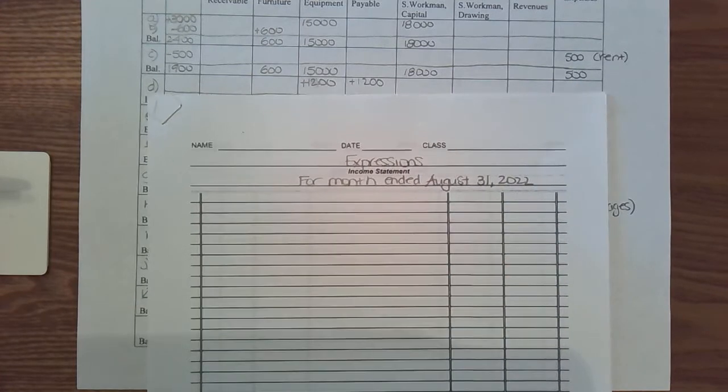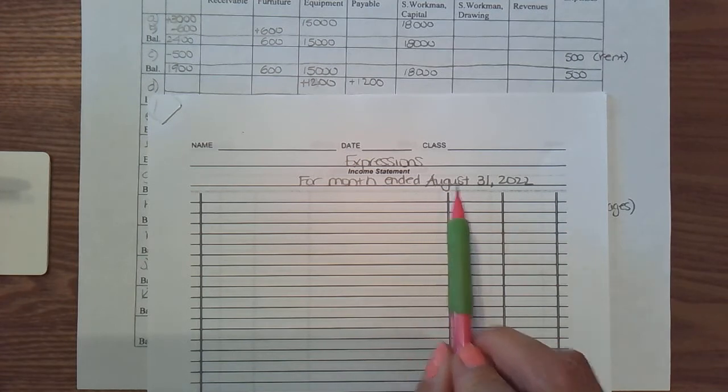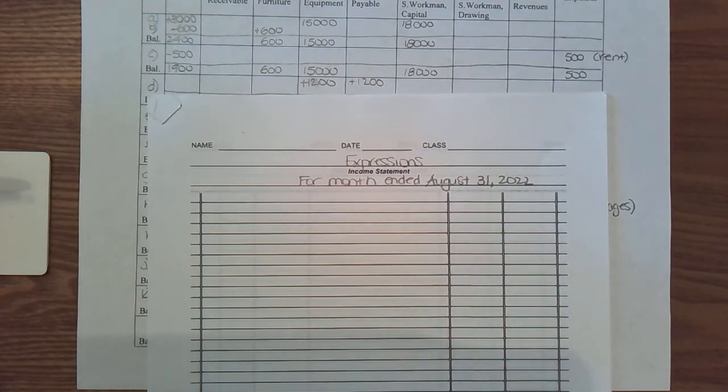Now, with this again, we're not using an 8, we're not putting AUG. This is a permanent document, so we want to spell everything out. We're very, very picky about the way that this is formatted, so please make sure as you do your homework that you do follow the demonstration, okay?